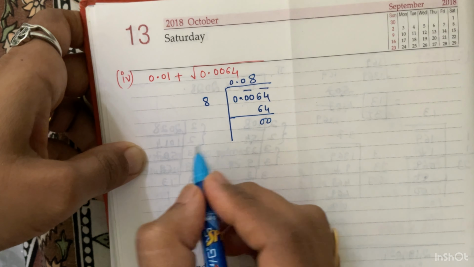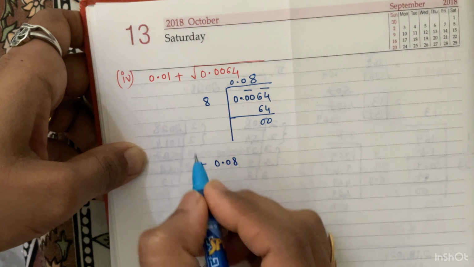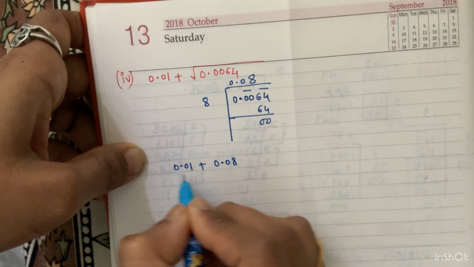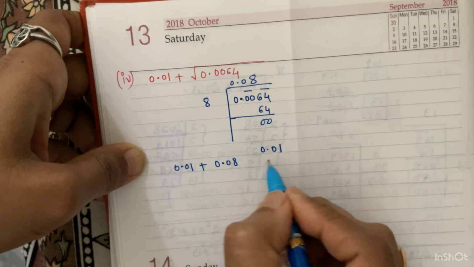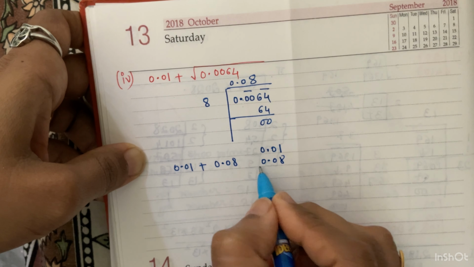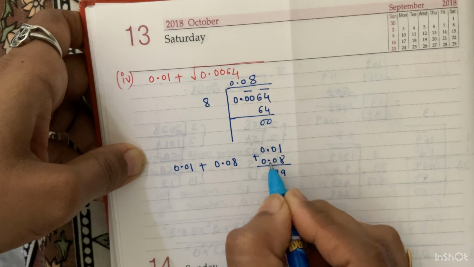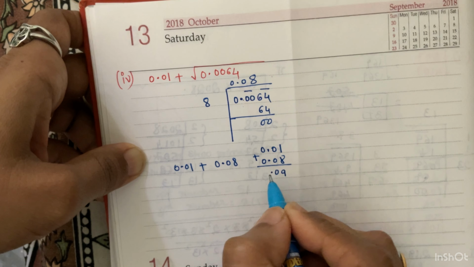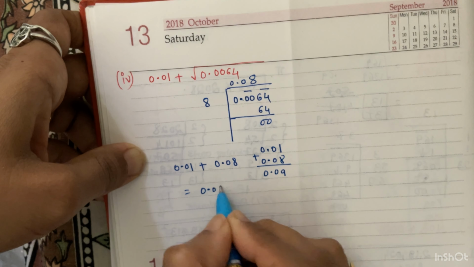So this square root we found is 0.08, and on this side we have 0.01, and now this we need to add, right? Now 0.01 here, 0.08, so below the point we need to write the point. 8 plus 1 is 9, 0 here, point, 0 plus 0 is obviously 0, so the answer we will get is 0.09 here.